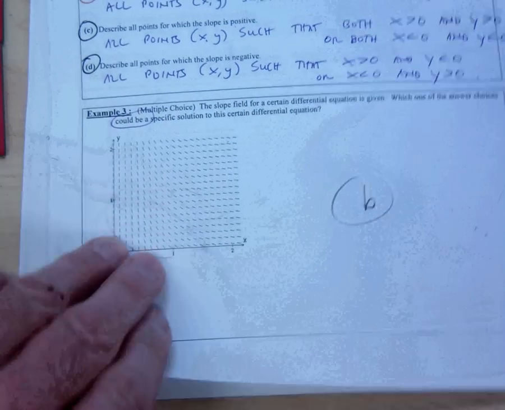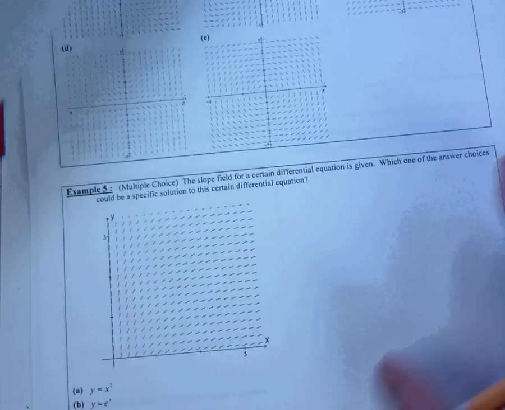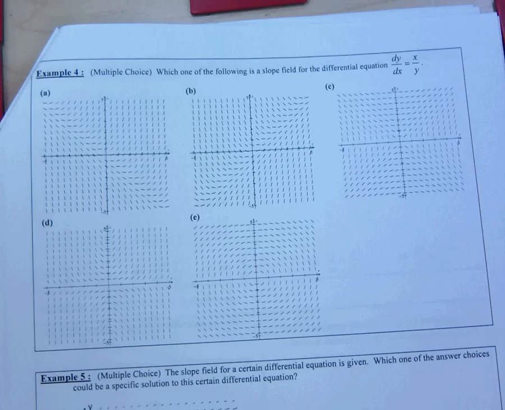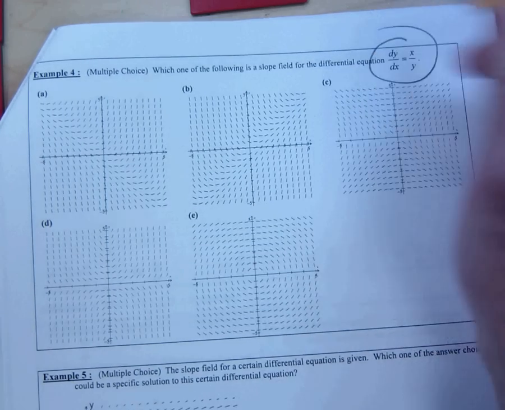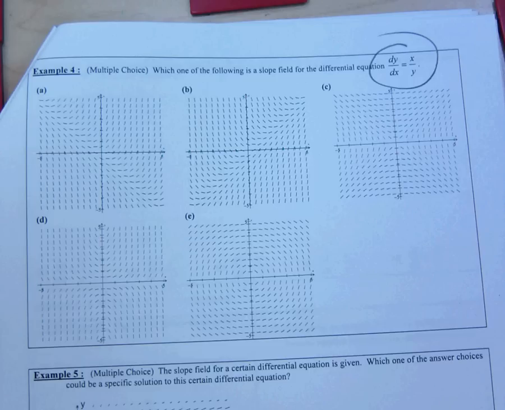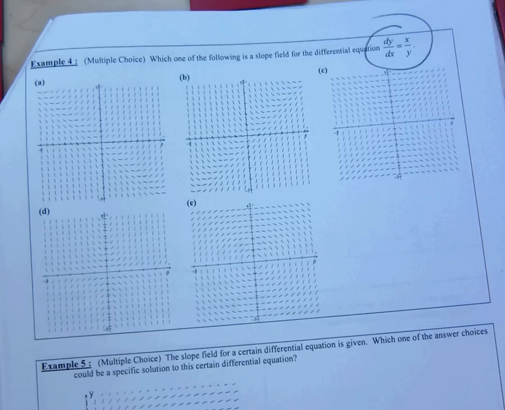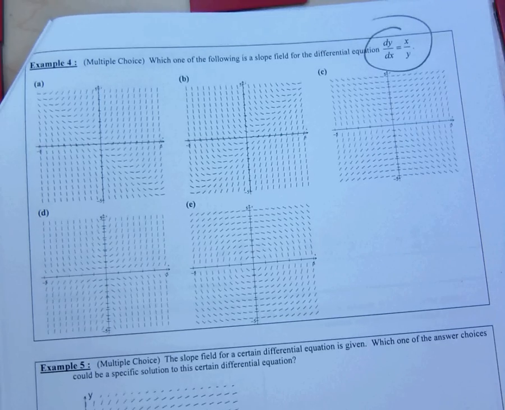All right. Next one. Now they're changing things up on you. Another multiple choice, but instead of giving you the solution curves, this time it gives you the differential equation instead of the solution equations. So how is that going to change your approach to finding the right answer? Well, you're going to go kind of back to what we did on that free response. You're going to pick points and look at the slopes.